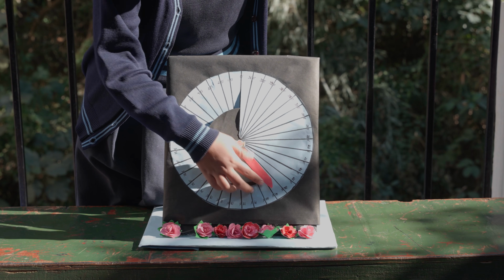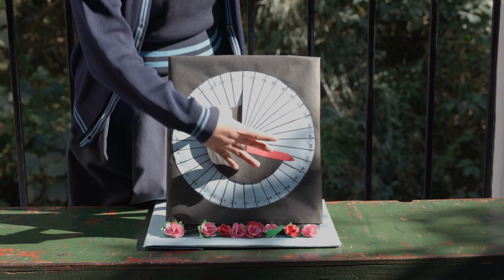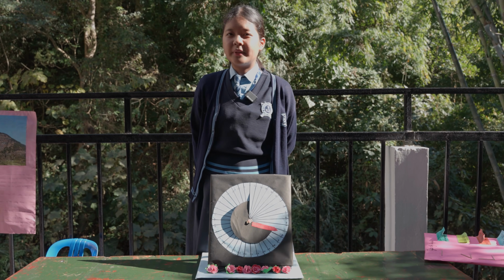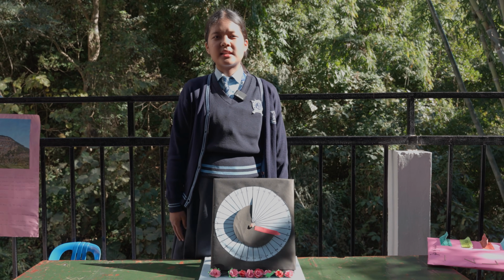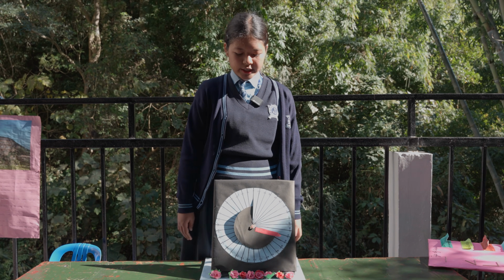For example, 250 degrees. Lastly, we have complete angles. A complete angle is exactly 360 degrees.